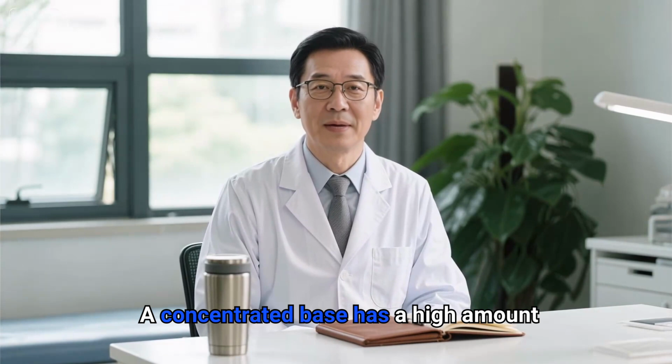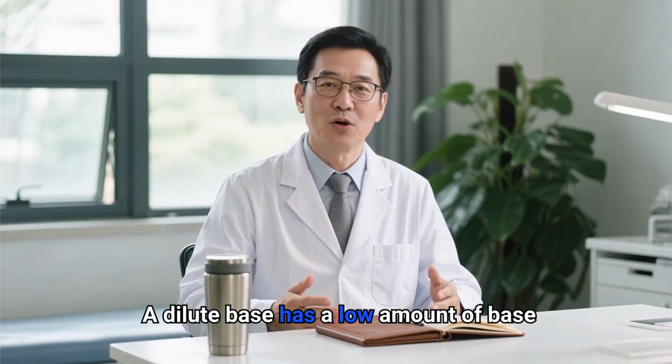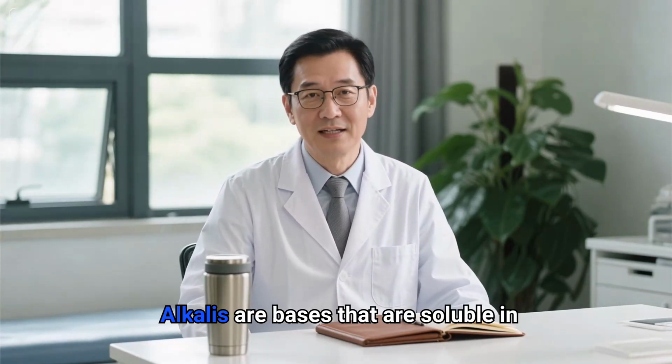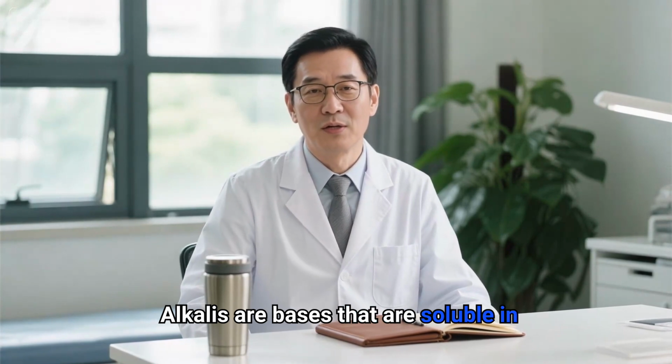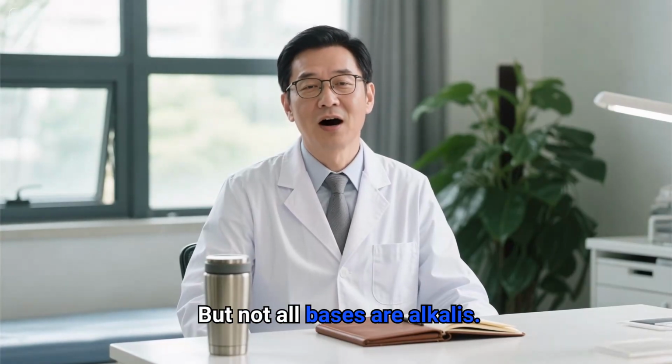A concentrated base has a high amount of base per volume. A dilute base has a low amount of base per volume. Alkalis are bases that are soluble in water. All alkalis are bases, but not all bases are alkalis.